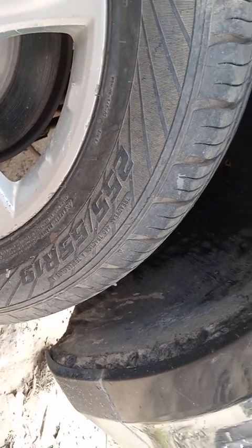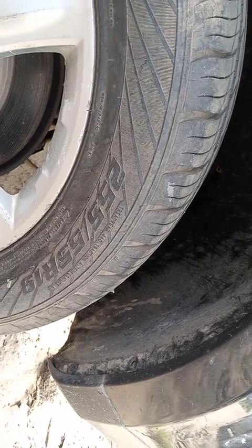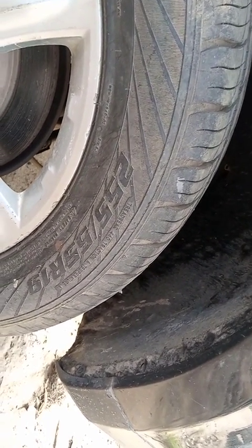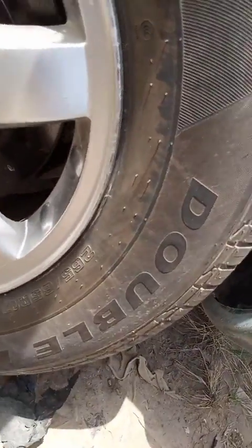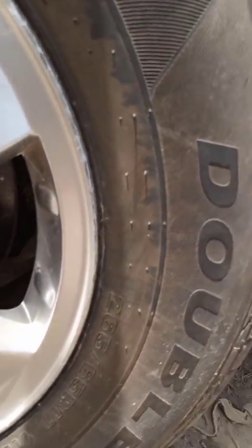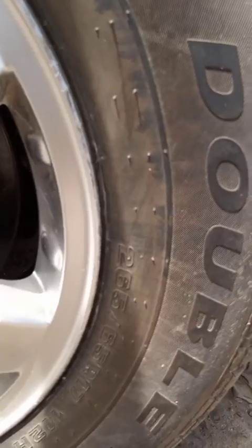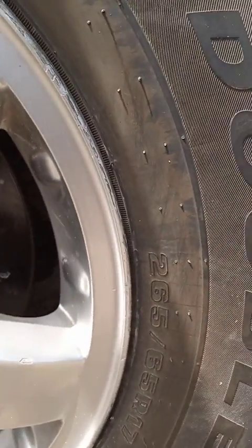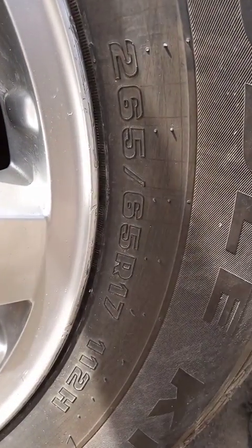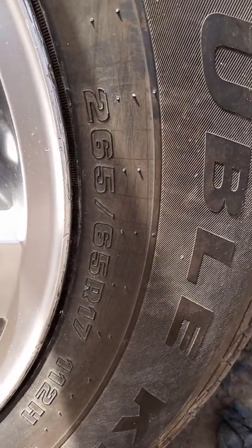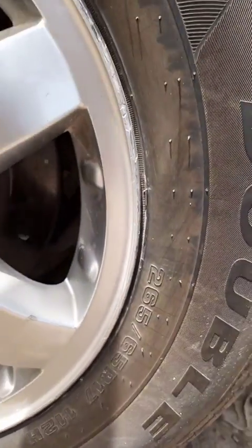Let's look for another one that has non-low profile as well. This is another SUV as well. And then let's see the tire size. This one is actually 265/65/17. So this tire is not a low profile at all.